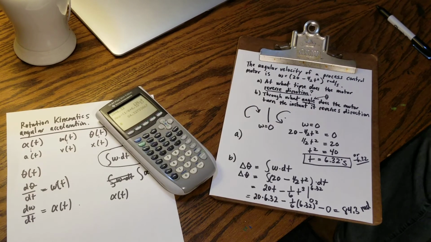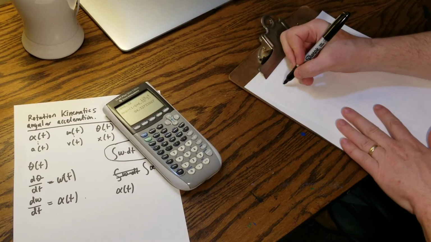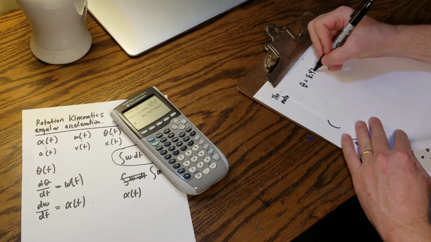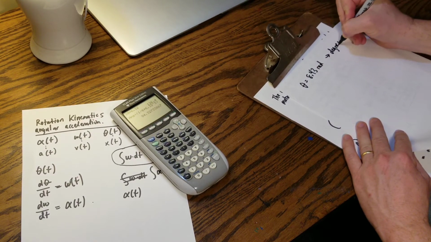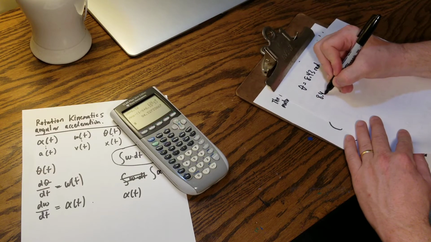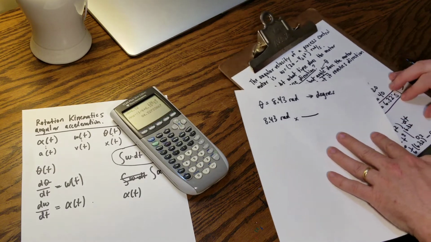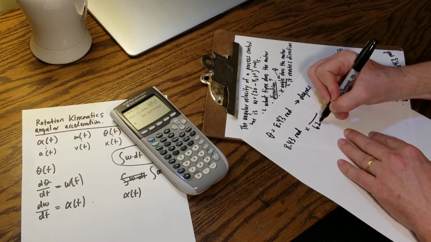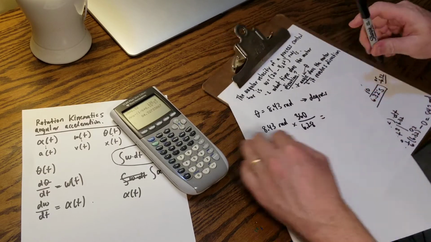And so we have to add one more trick to this. We have our theta in radians, 84.3. What is it in degrees? Well, our conversion factor is 2 pi, 6.28, is 360 degrees.